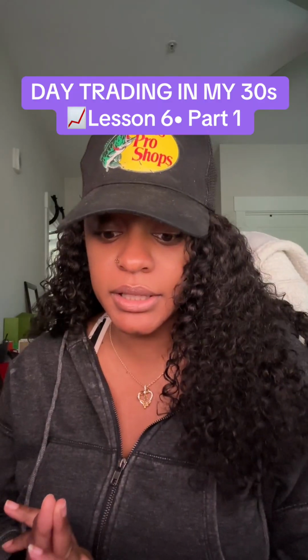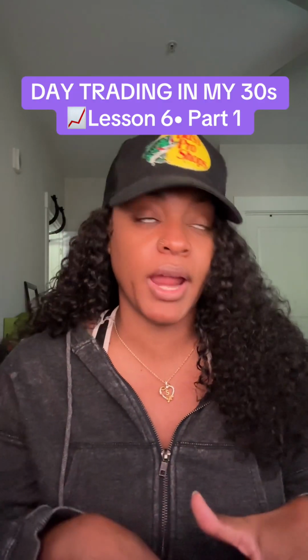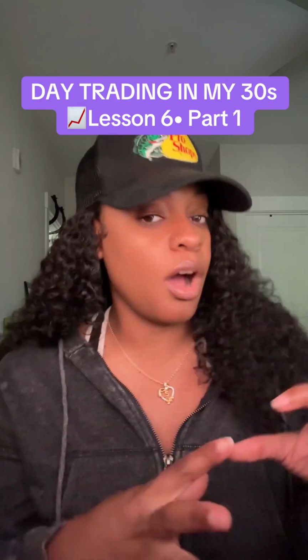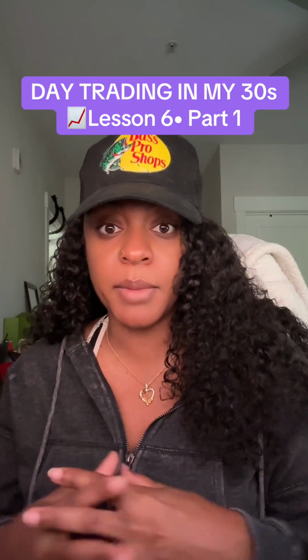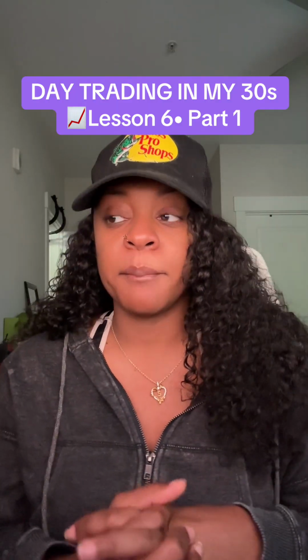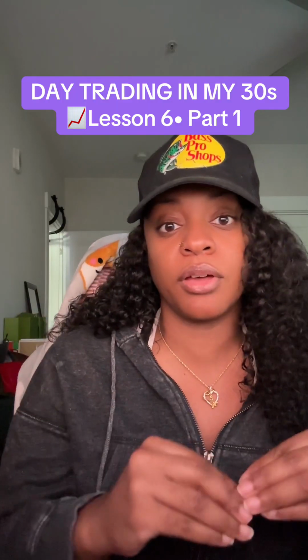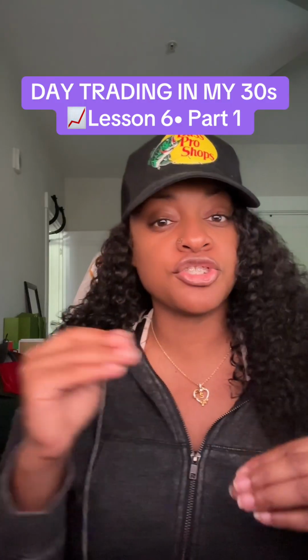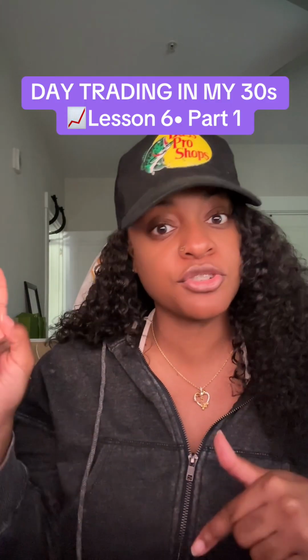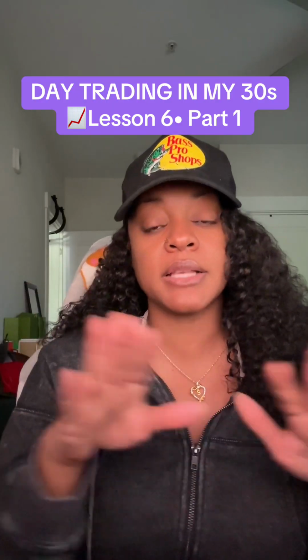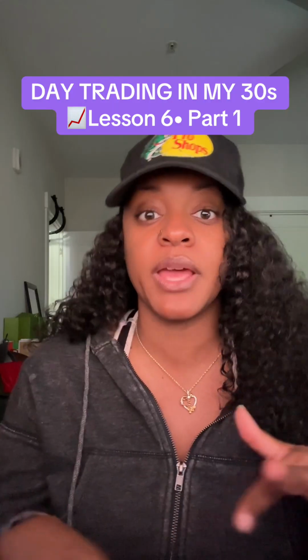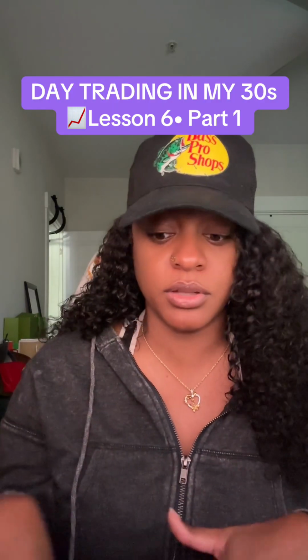Sideways, range, and consolidation are all used interchangeably when you're talking about market structure. It just basically means that you can't really tell if the price is trending upwards or downwards. An upward trend means that we have higher highs plus higher lows, and a downward trend is we have lower highs plus lower lows.